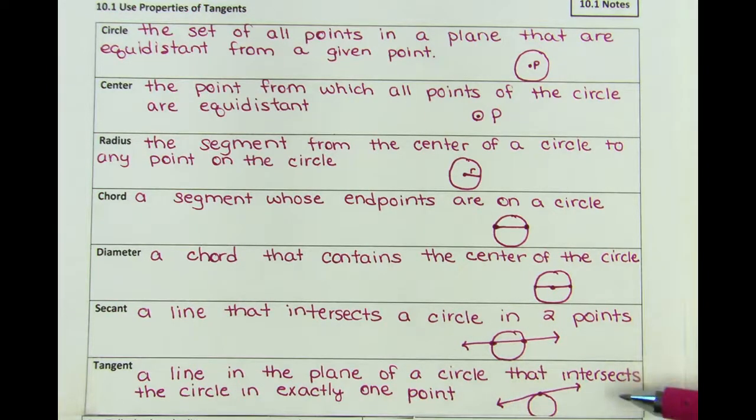And then tangent, we've been using tangent as a trig function, so don't get that confused. There are two tangents in geometry, one in trig and one with circles. The circle tangent is a line that intersects the circle at exactly 1 point. So it cannot be 2 points, only 1.